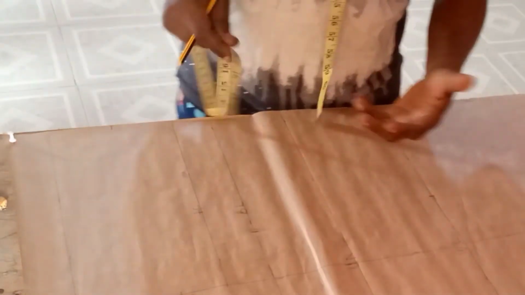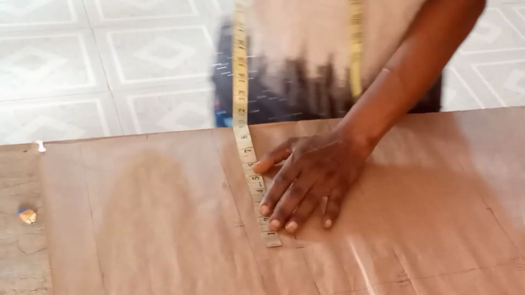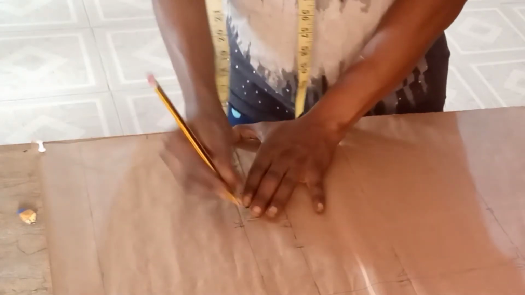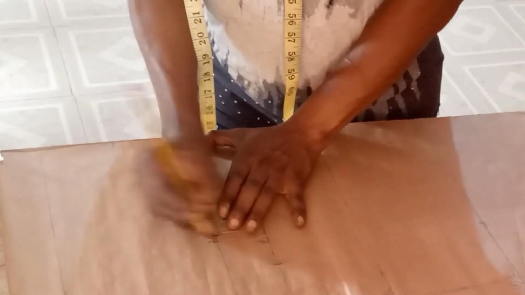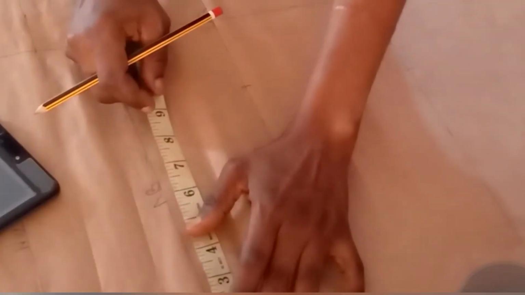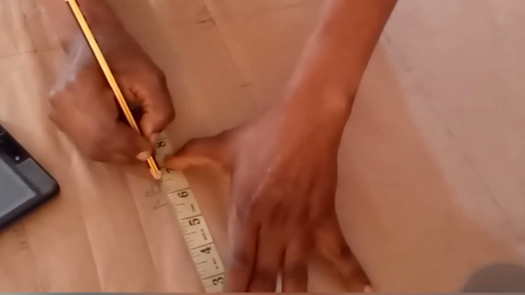Now my across chest measurement is 14. 14 divided by 2 is 7. So I apply 7 at the across chest line. And I also divide my across back. My across back is 13. 13 divided by 2, we have 6 and 5/8, sorry, 6 and 4/8. That's 6 and a half to get 13. So we mark that. Having done that, now we move to the top line.